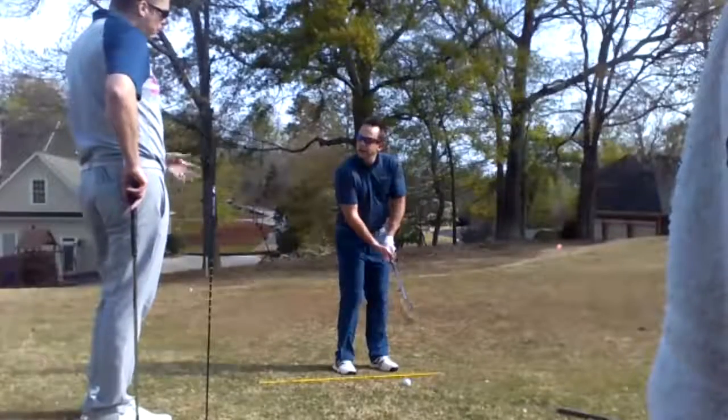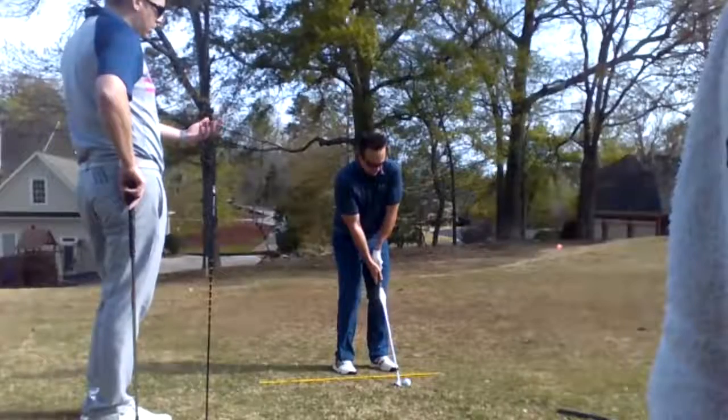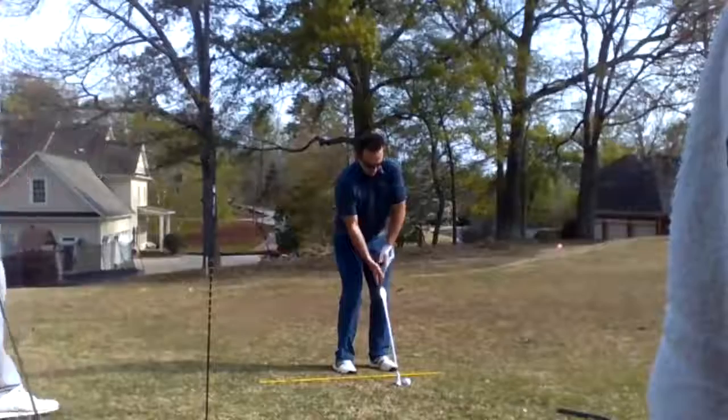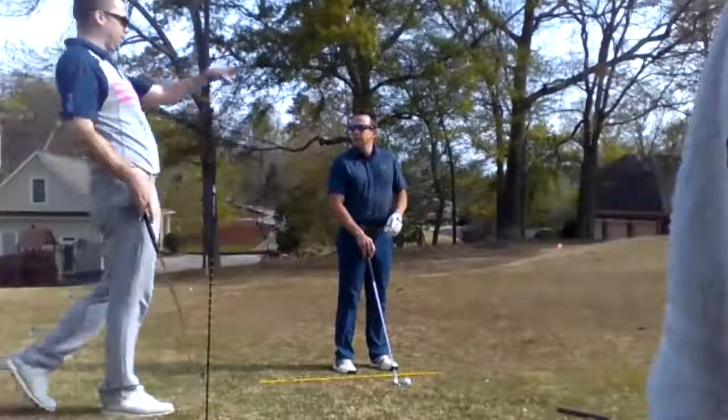Yeah, there's more loft on it. You're going to be playing the loft. This should be more consistent now with the loft as well. So yeah, the ball's going to go a little bit higher. You're going to have to make a bit of a bigger swing for this sort of shot here.